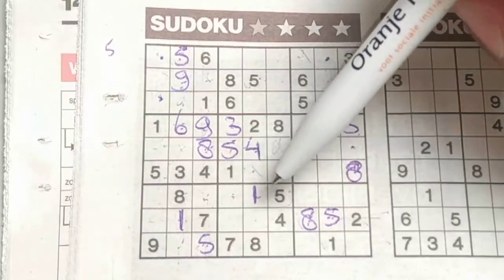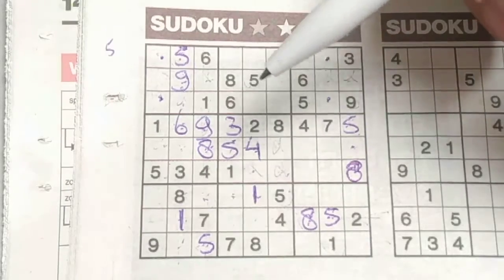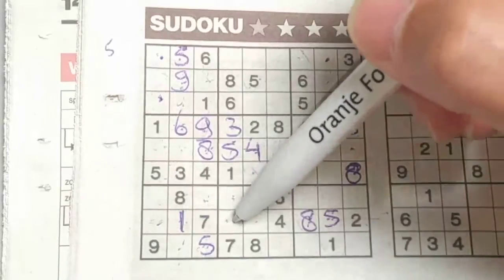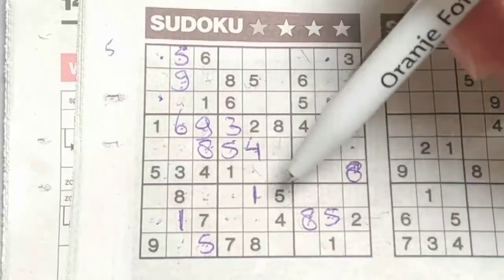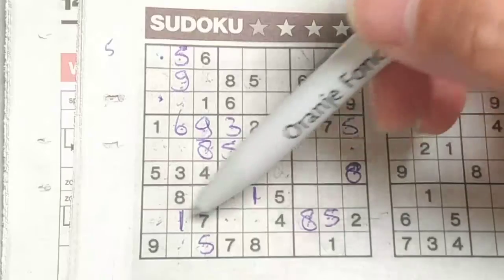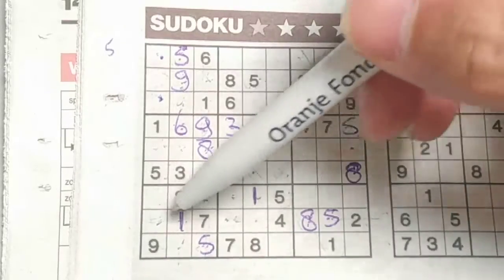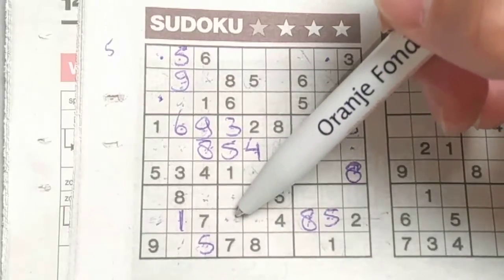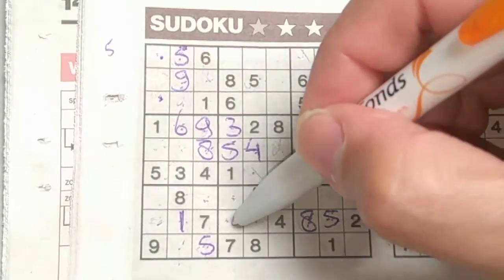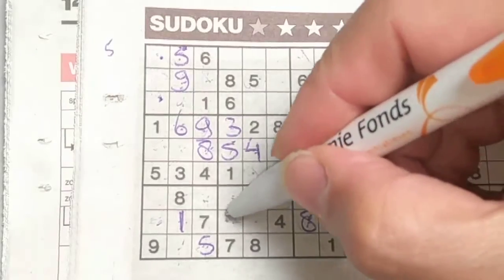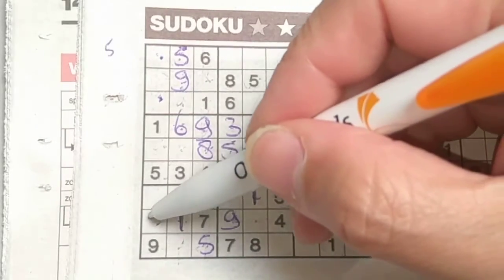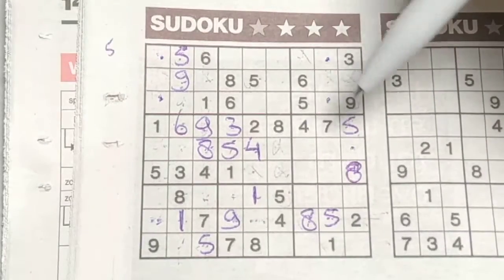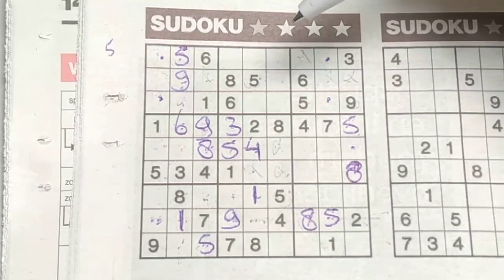Yes, these are three missing numbers. In this row, the missing numbers are the 3, the 6, and the 9. And look, we have a 3 and a 6 there, so no 3 and a 6 in this box. One digit left should be the 9. Here we have the 3 and a 6.